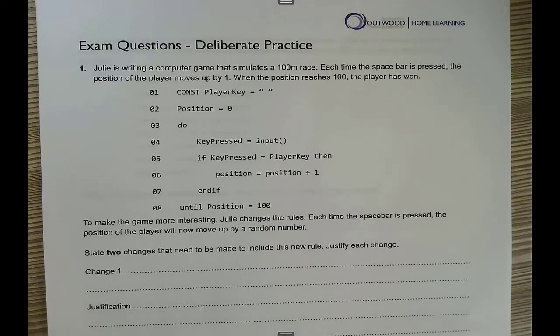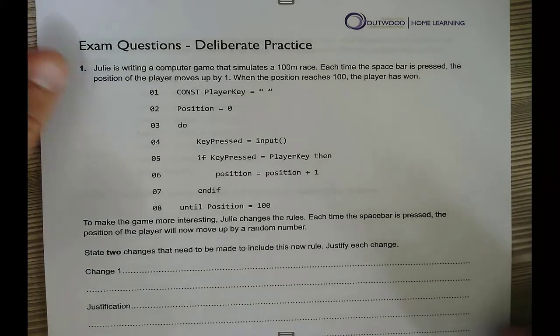Right then, let's have a look at these exam questions as part of our deliberate practice, all based around refining algorithms. So Julie's writing a computer game that simulates a 100-meter race. Each time the spacebar is pressed, the position of the player moves up by 1. When the position reaches 100, the player has won, and there is your algorithm. To make the game more interesting, Julie changes the rules. Each time a spacebar is pressed, the position of the player will now move up by a random number. State 2 changes that need to be made to include this new rule and justify each change.